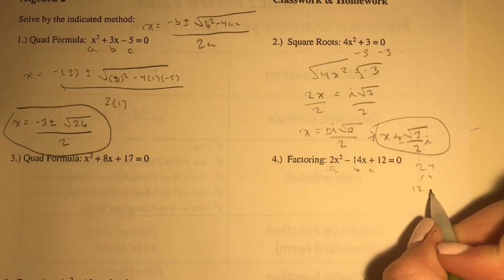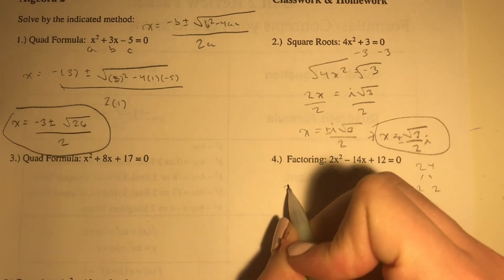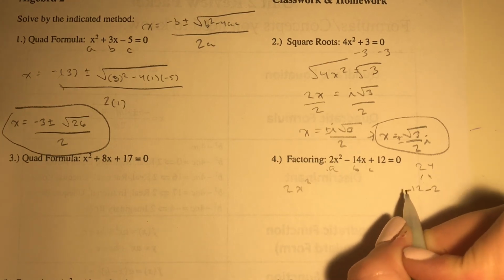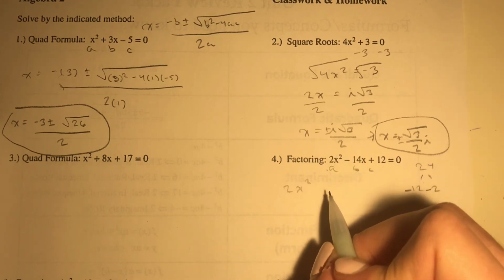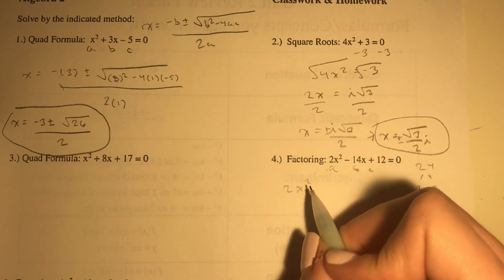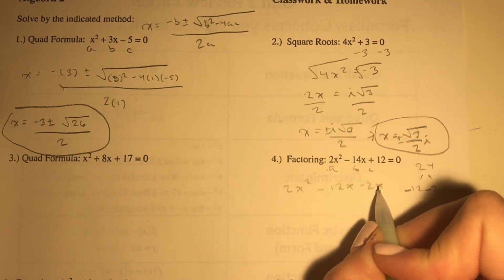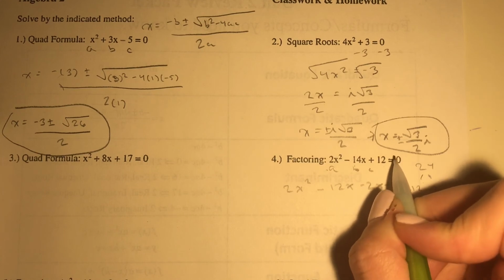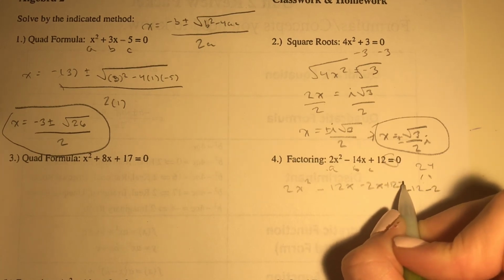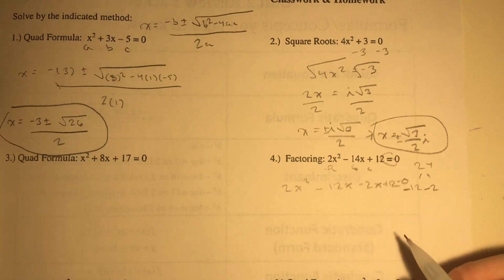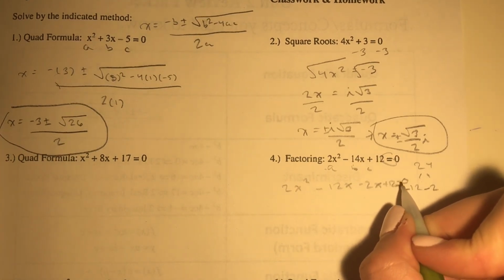Yeah, 12 and 2. So we're going to rewrite this equation. So if we're going to have negative 12 and negative 2, they sum up to negative 14. That's basically your AC method. So 2x squared minus 12x minus 2x plus 12. And do not forget to include your equals 0. We're not just simplifying, no, we're actually solving for x, okay? So we have 12 equals 0.